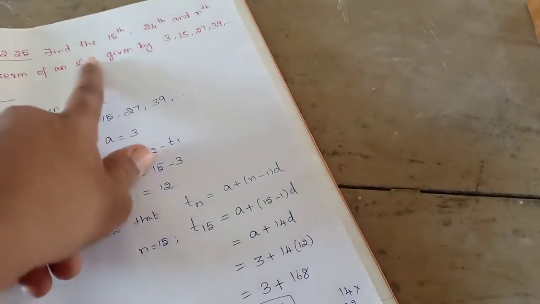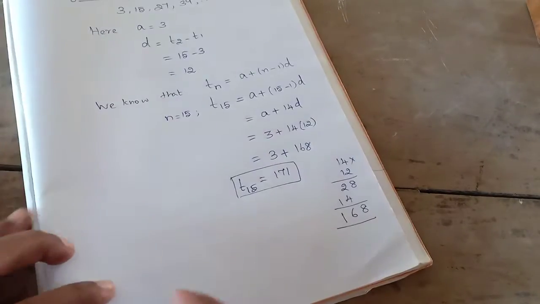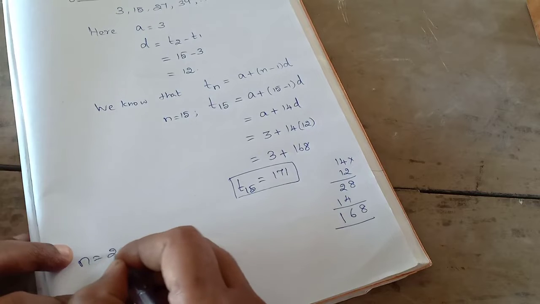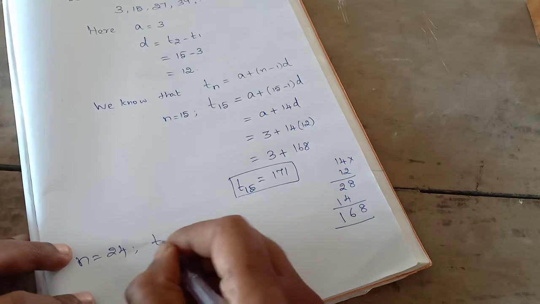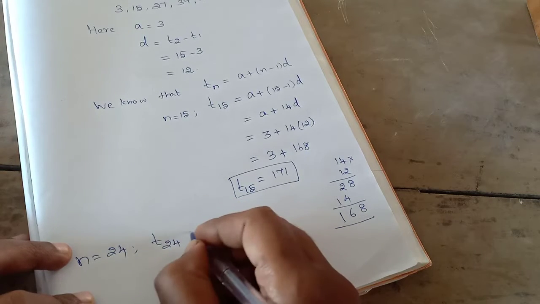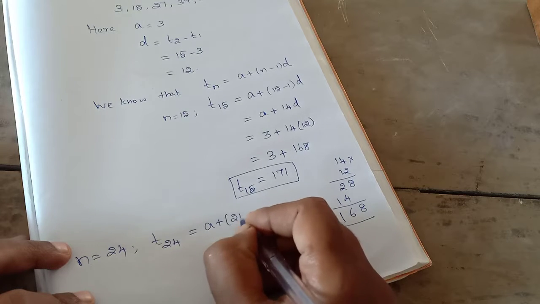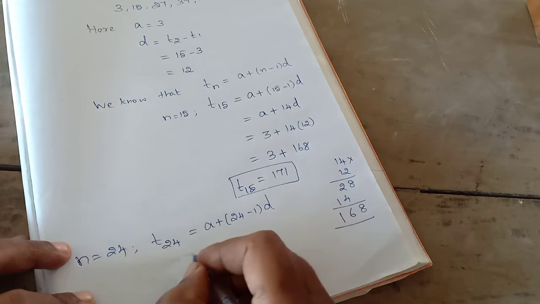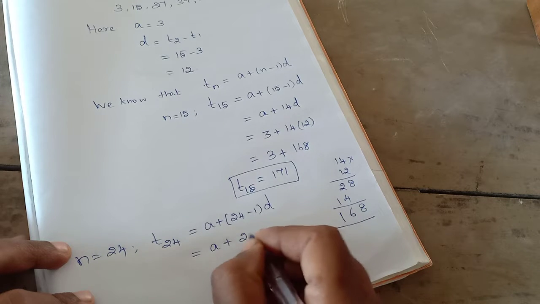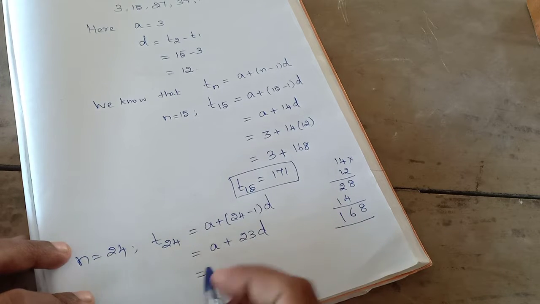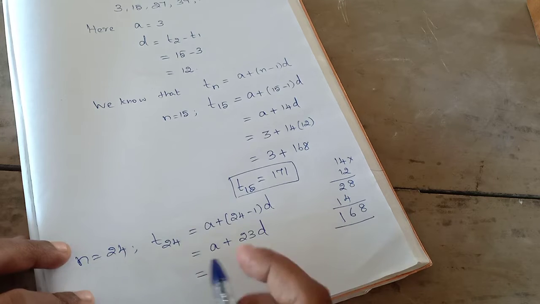Now we are going to calculate T24. So n equal to 24, that means T24, the 24th term. In the place of n you need to put 24. So A plus 24 minus 1 into D, which is equal to A plus 23D. As in the previous step, you can substitute the value for A, that's no problem.